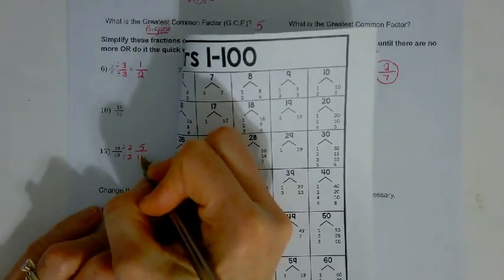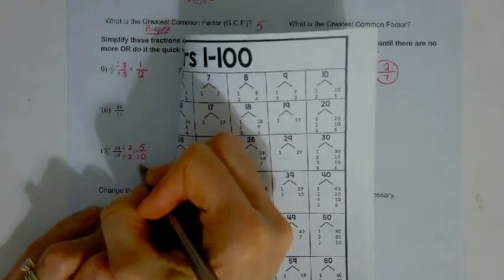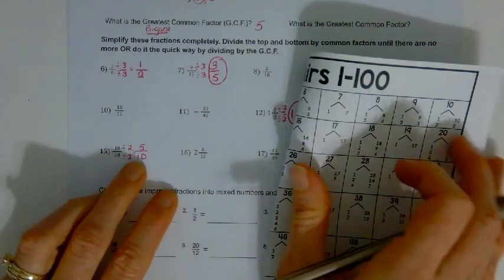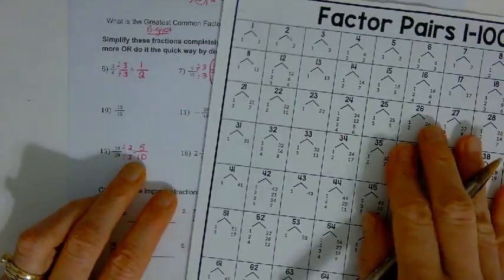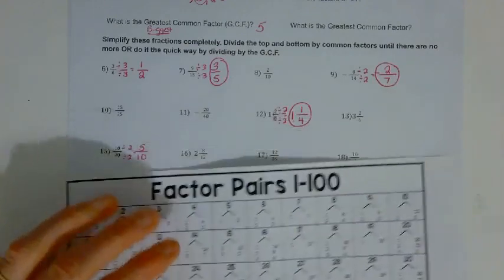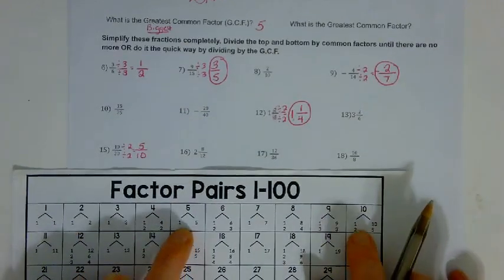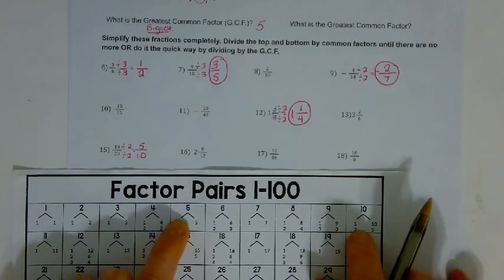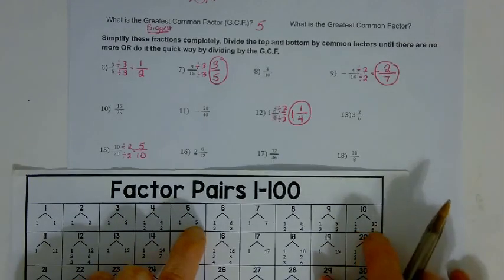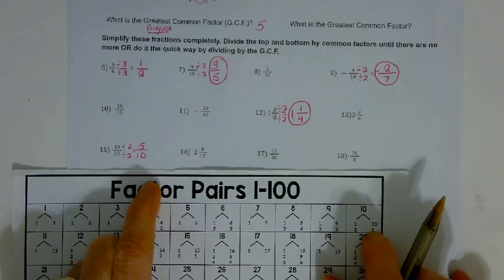So we got an equivalent fraction, but we want the smallest one. They still have a common factor, 5 and 10. Let's look at 5 and 10 on our multiplication sheet. They have 1. Every number has 1. Ignore that. And then we have 5 here, but we also have a 5 here, so they still share a common factor. So it's not simplified all the way. It has to be simplified completely.